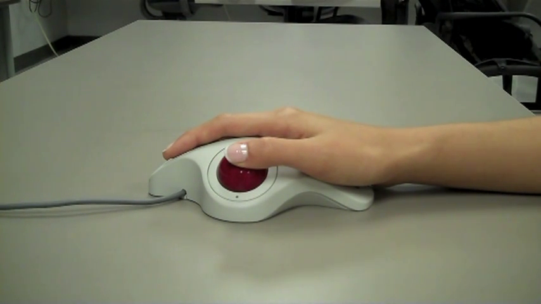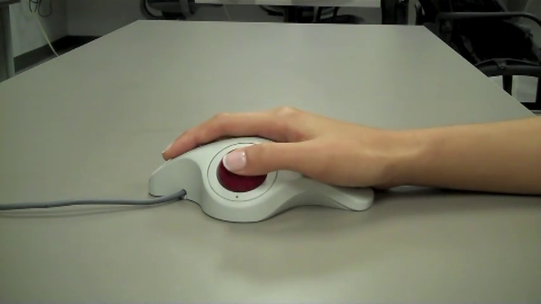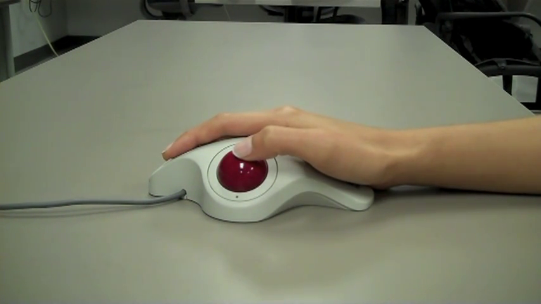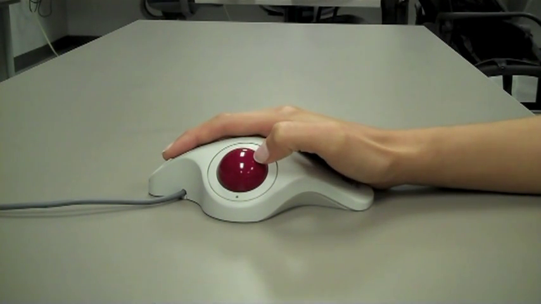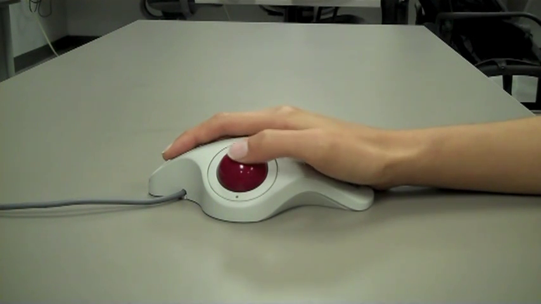Now let's have her navigate the trackball with her thumb, up and down, side to side, and in a circle. Notice her thumb is extended as she scrolls upward, flexed as she scrolls downward, abducted and adducted as she scrolls from side to side. The thumb goes into flexion, extension, abduction, adduction when the trackball is moved in a circle.